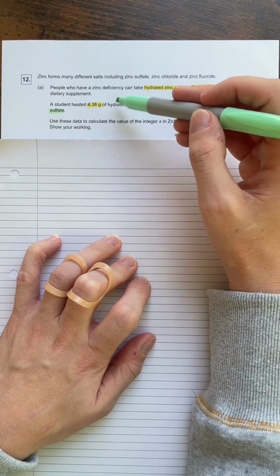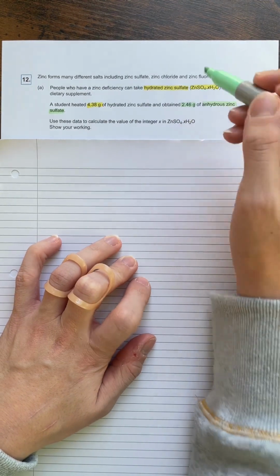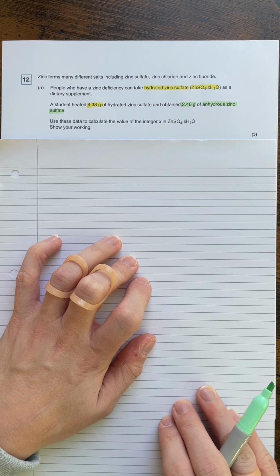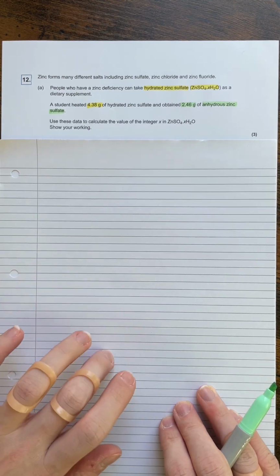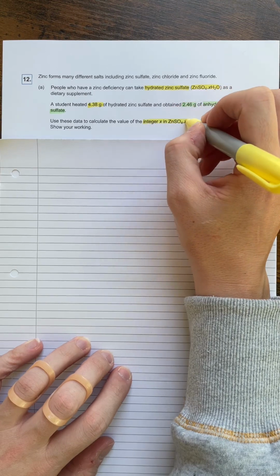And we're told how much of the hydrated zinc sulfate we're heating, and we're told the mass of the anhydrous zinc sulfate formed, and we have to use these data to calculate a value of the integer x in the hydrated compound. So x has been used to represent any number, and it's our job to work out what that number should be.